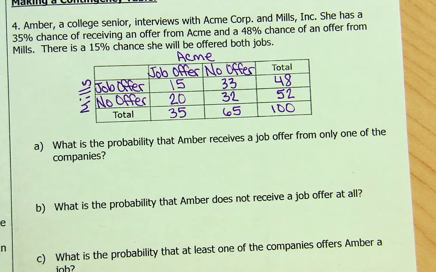Are you okay with filling in the table? Once you get that done, answering the questions is not too bad. It's just filling in that table can sometimes be confusing.